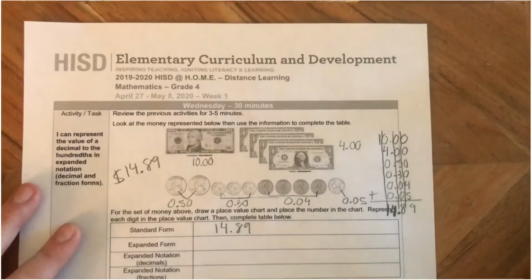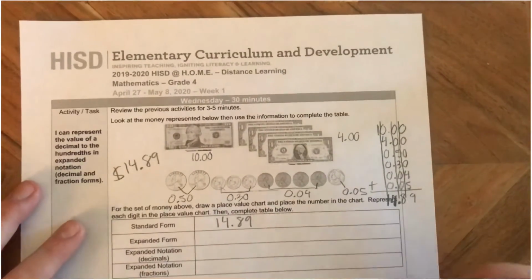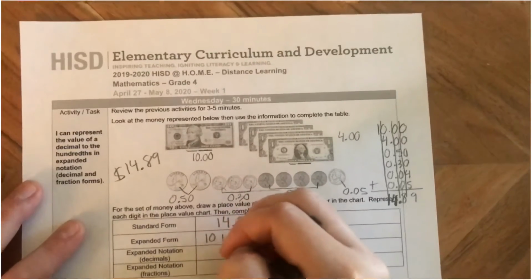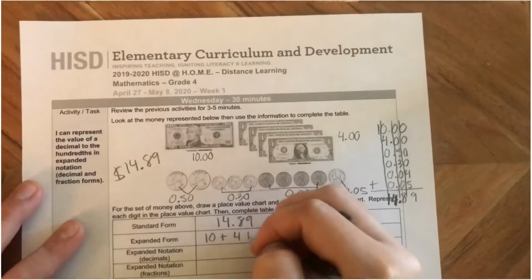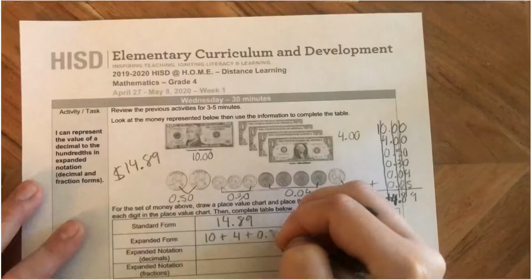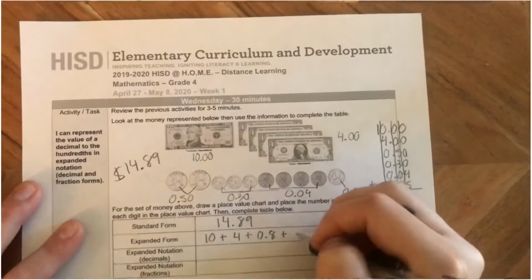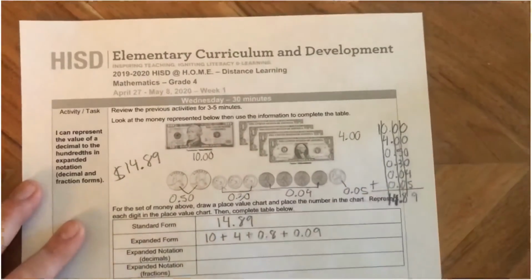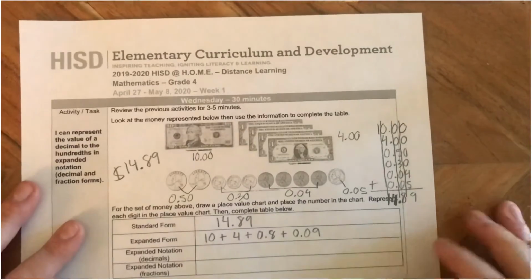So in standard form, I would write it as 14.89. In expanded form, I would write it as 10 plus 4 plus 8 tenths plus 9 hundredths. So we're just writing it based on its place value.